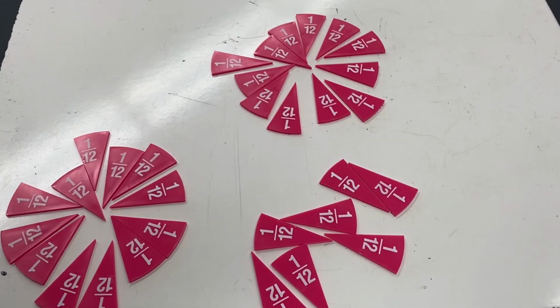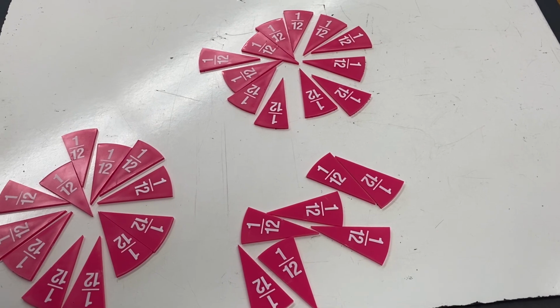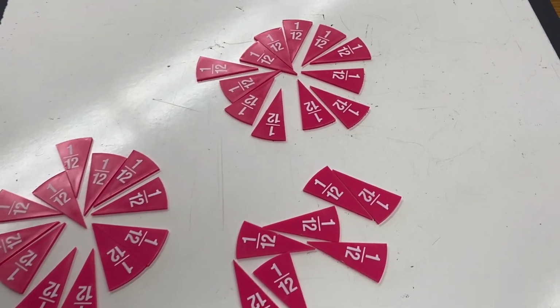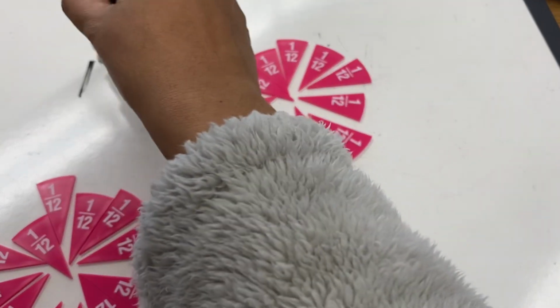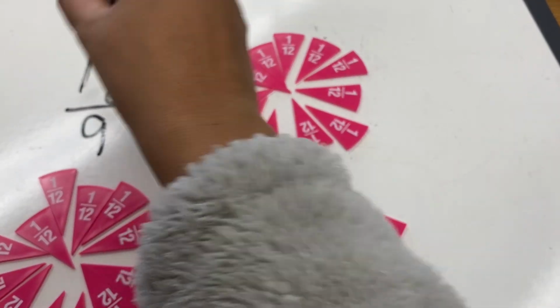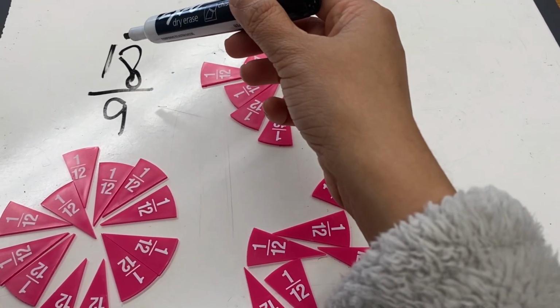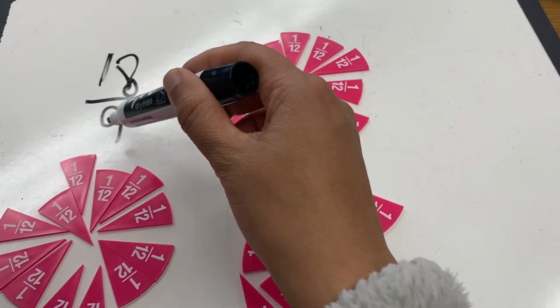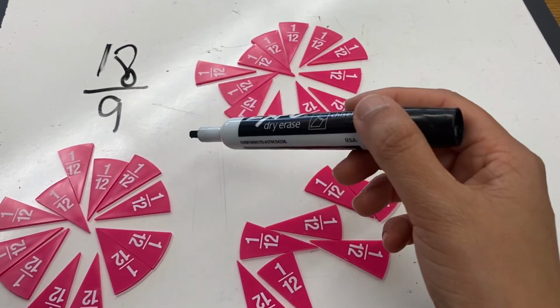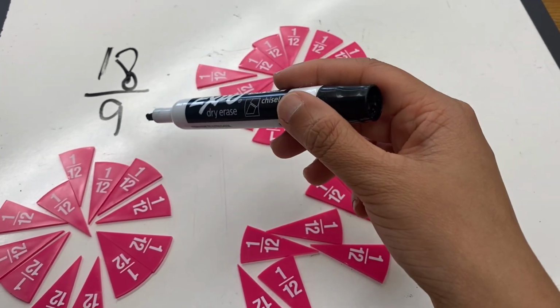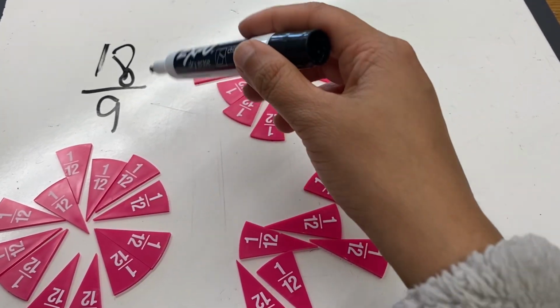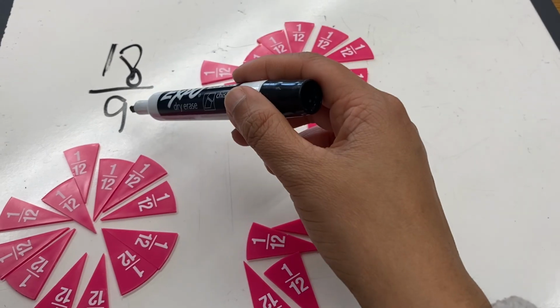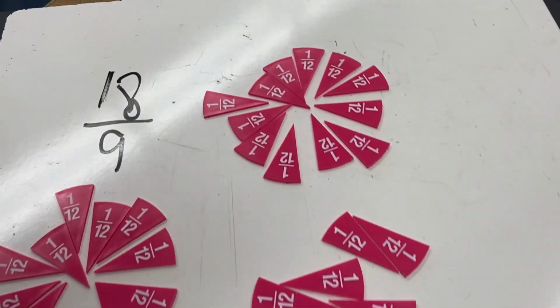But an improper fraction, something like this, you're familiar with these, okay, where the denominator is smaller than the numerator. That's an improper fraction, but it tells us how many total equal parts there are. So this tells us there are 18 ninths.